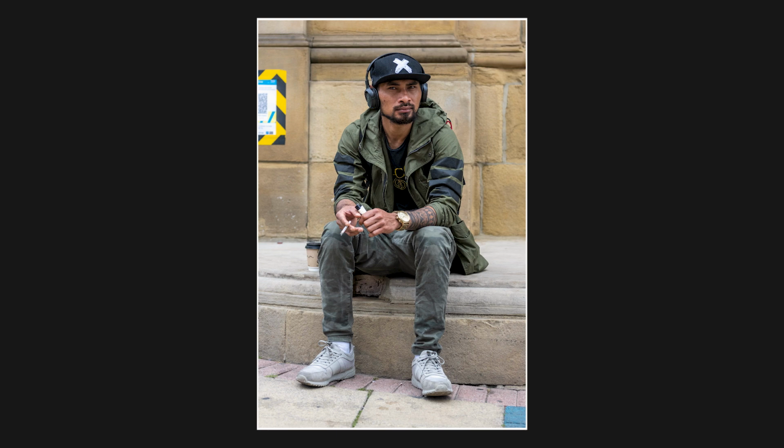In this example, I obviously just want to focus on the man sat down in the centre of the image. We have two distracting areas, one in the top left, which is this really bright yellow colour, and also down here in the bottom right we have this quite bright blue area. And both of those pull your eye away from the centre into the corners of the image and don't really add anything to the overall image.